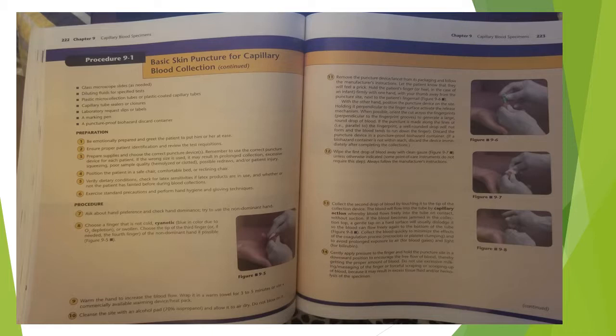Hold the patient's finger, or heel in the case of an infant, firmly with one hand with your thumb away from the puncture site next to the patient's fingernail. With the other hand, position the puncture device on the site, holding it perpendicular to the finger surface. Activate the release mechanism. When possible, orient the cut across the fingerprints, perpendicular to the fingerprint grooves, to generate a large round drop of blood.